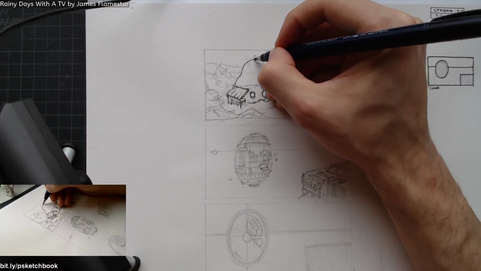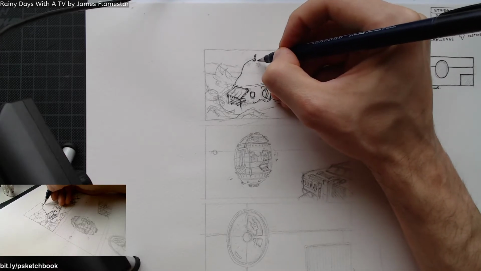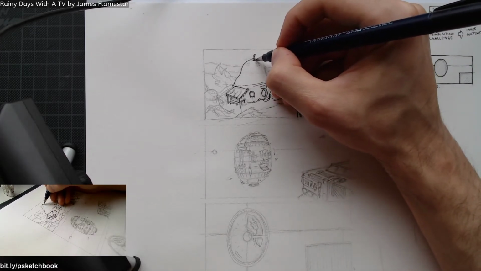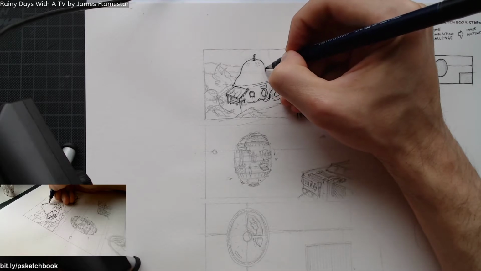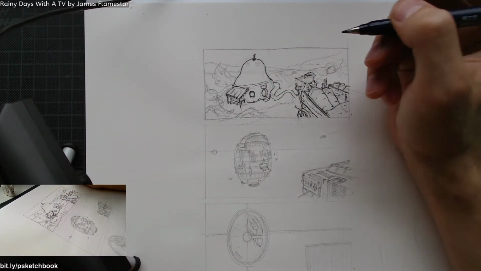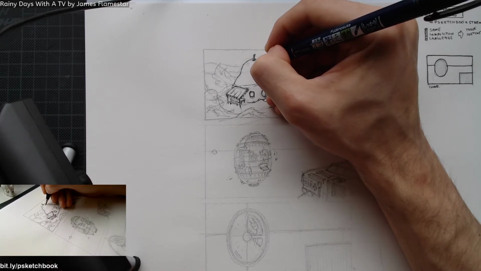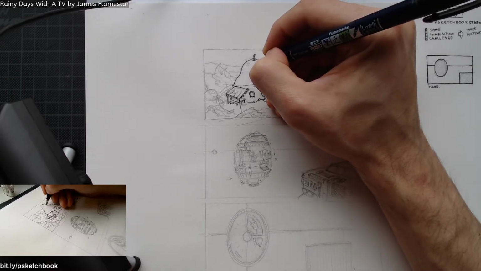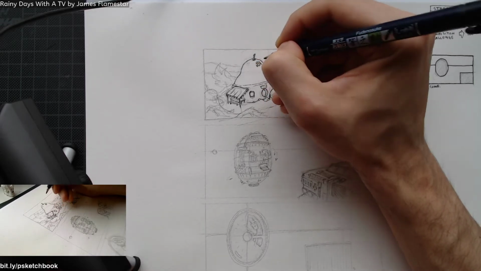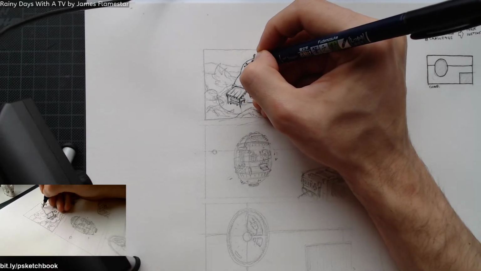So maybe there's like a little dry. It's kind of like an old pumpkin, so it doesn't have to be very accurate or pretty. And on top we kind of had these very intricate windows.